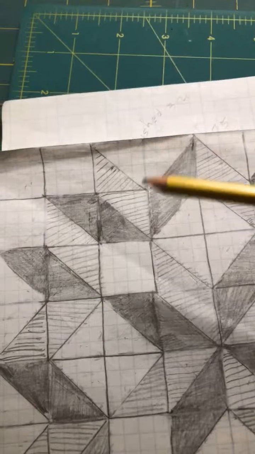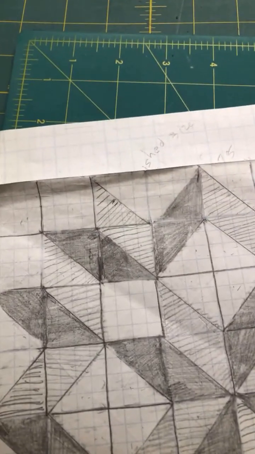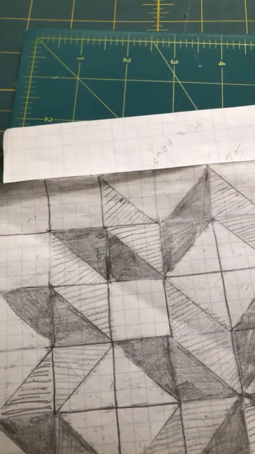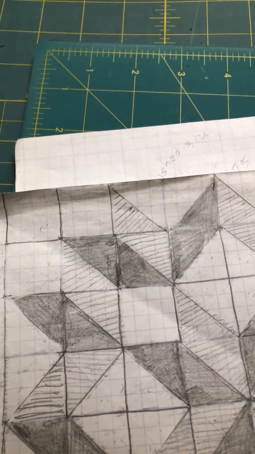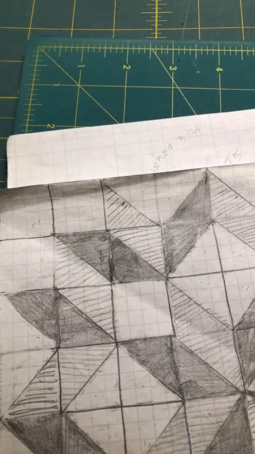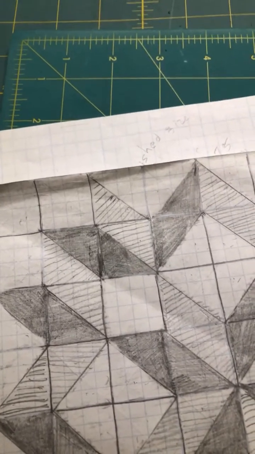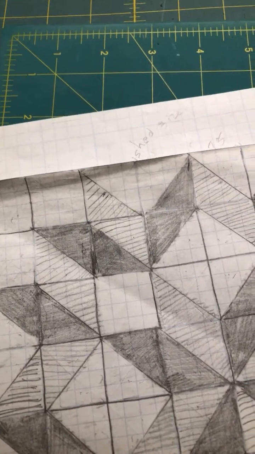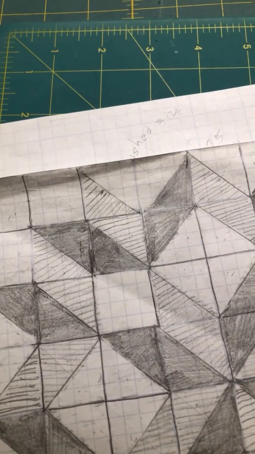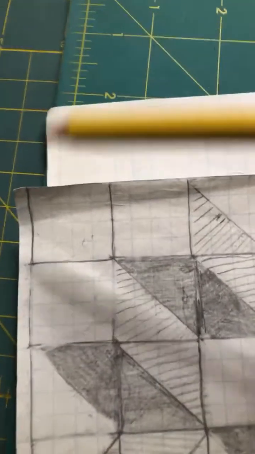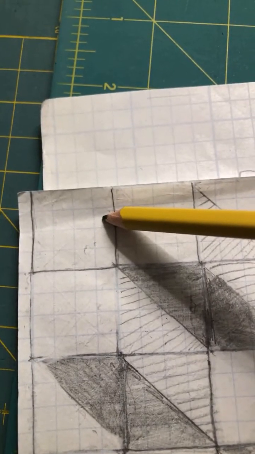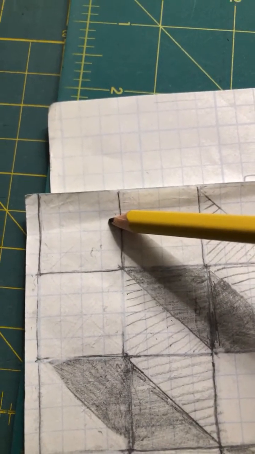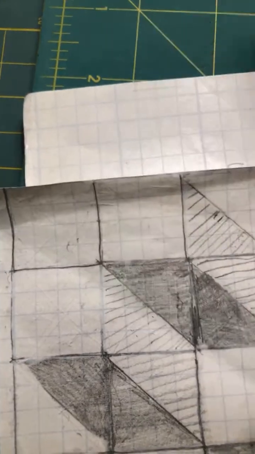When I took 10 and divided by 8, I came up with 1.25. That's how I came up with the finished size of each block being 1 1/4 inches. I add 1/2 inch for my seam allowance, so a regular block that's not a half square triangle I will be cutting at 1 3/4 inches.